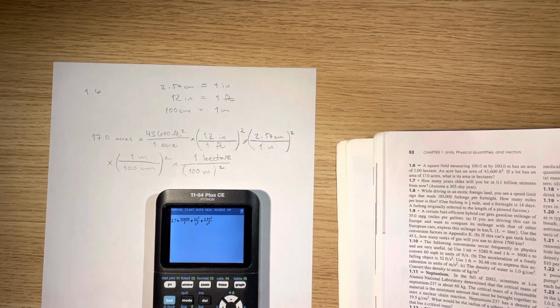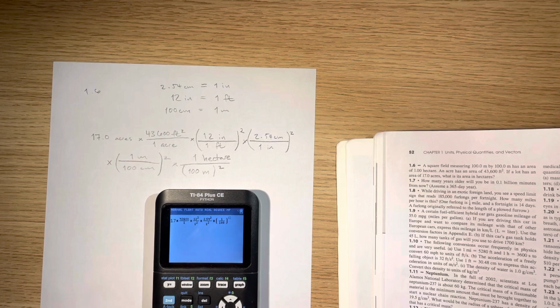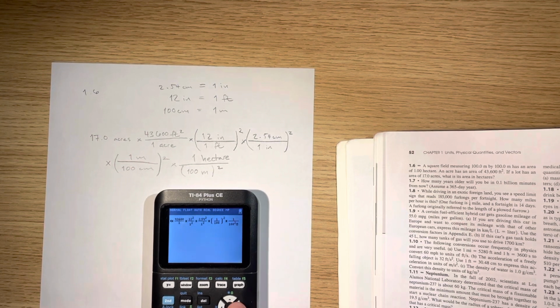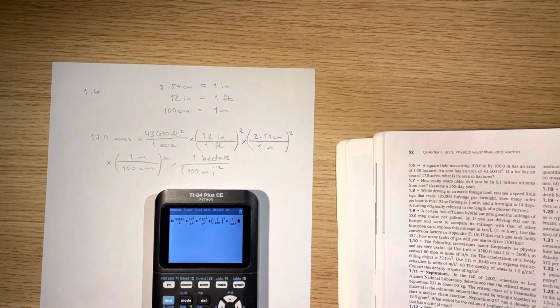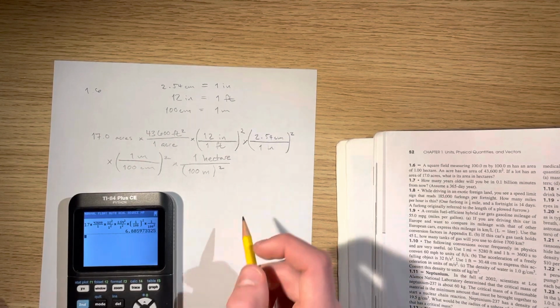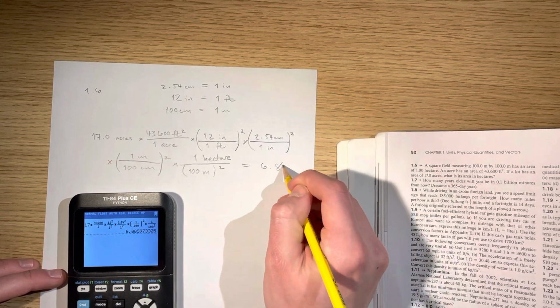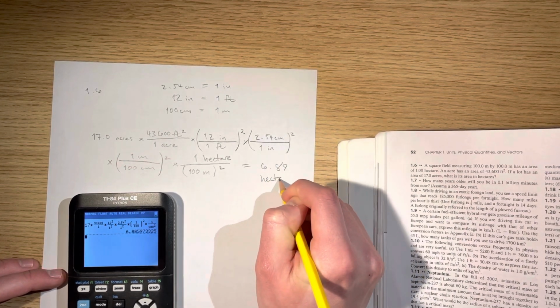Again, I'm just doing that for the sake of everyone's understanding. I'm going to multiply that by that squared, and then we have 1 over 100 squared going into that, equaling the hectares. So 17 acres is equal to 6.89 hectares.